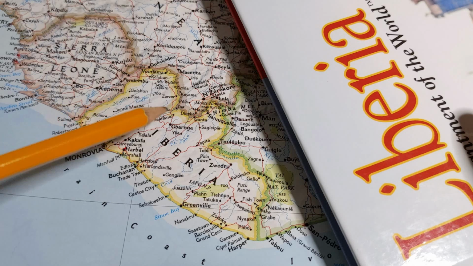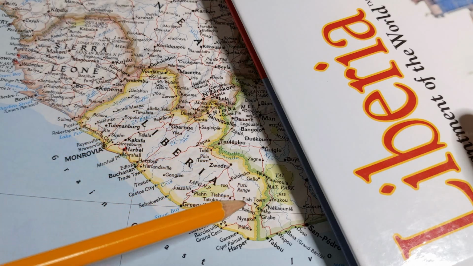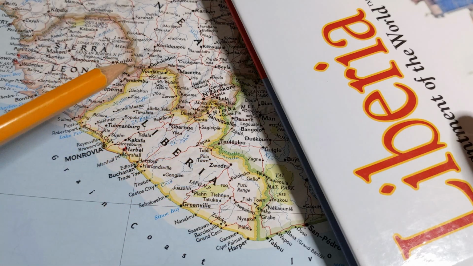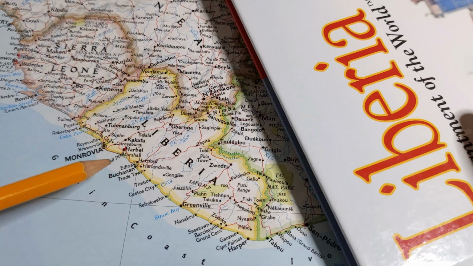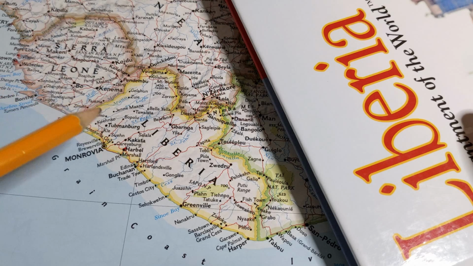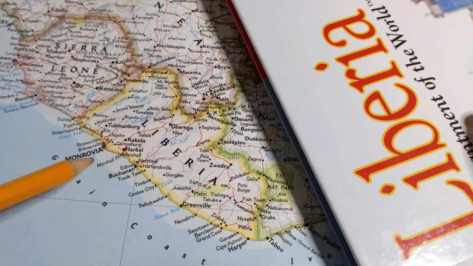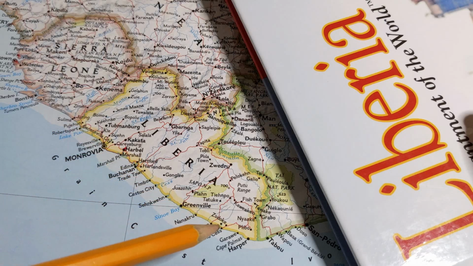Liberia is a pretty small country. If I remember, it's about the size of the state of New Jersey. I think that's right. Anyway, it has three main prominent geographical regions. The first obviously being the coastline.